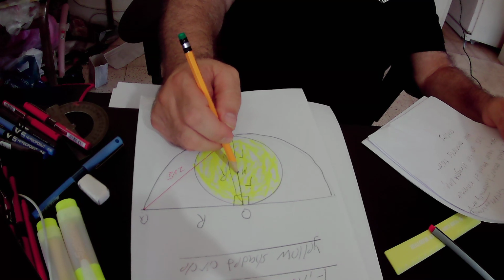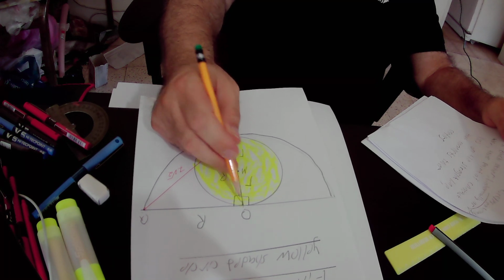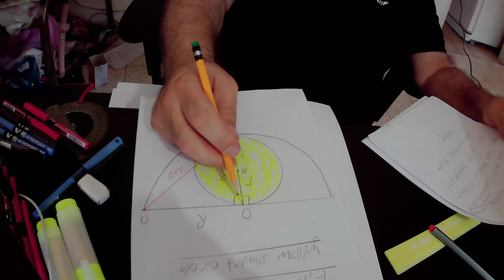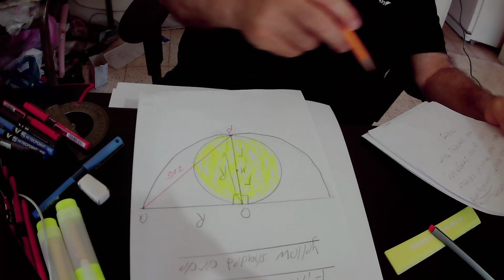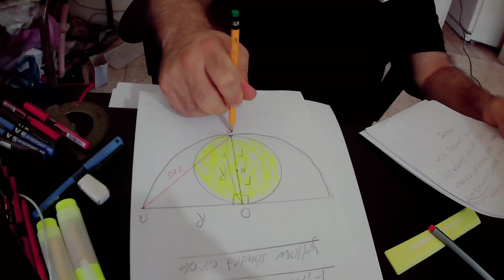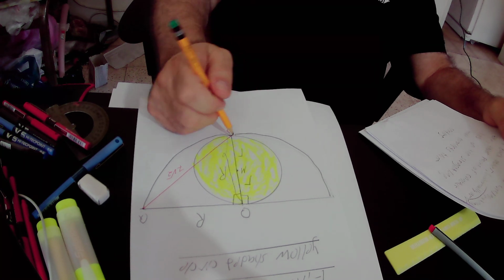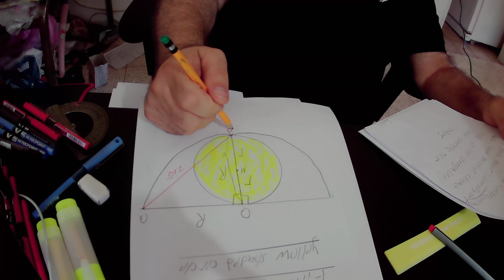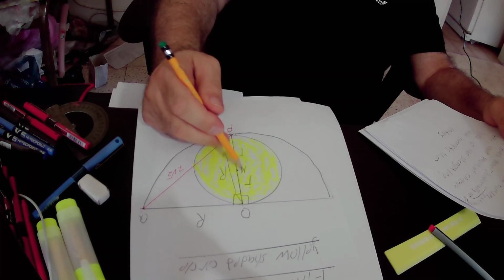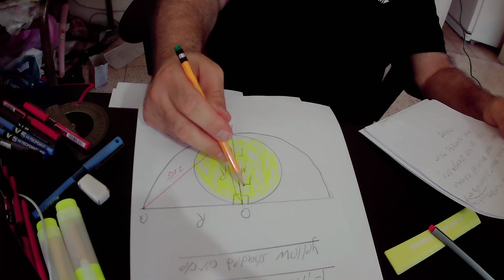The line segment MO connects the centers of those two circles, and according to rule number 1, point P lies on the same line of the line segments. That is to say, line PMO is a straight line. That is rule number 1.